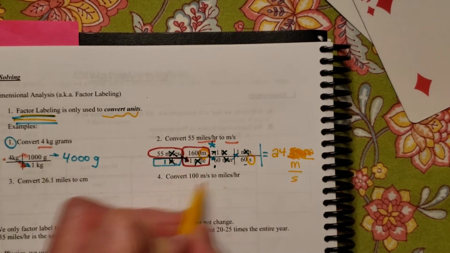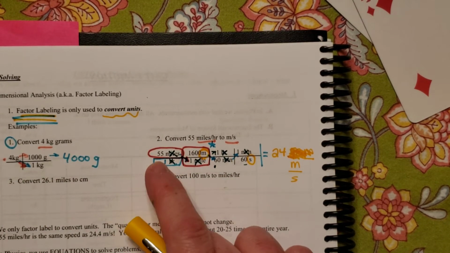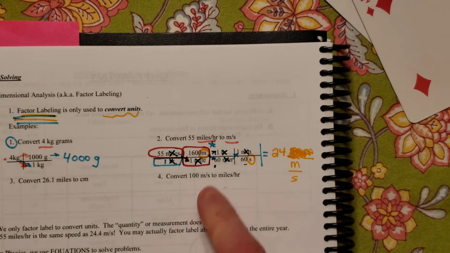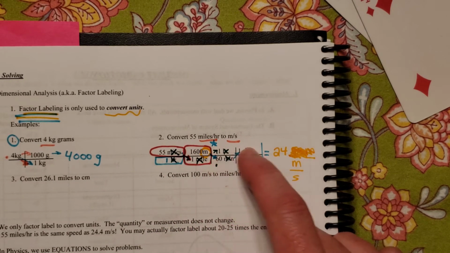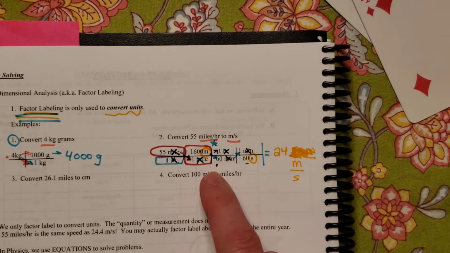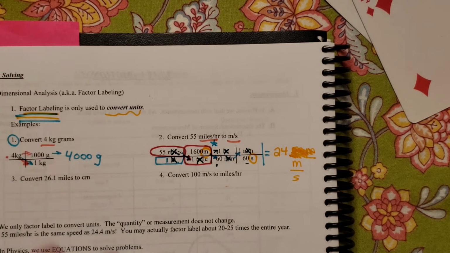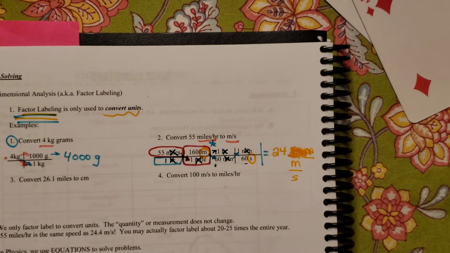And then I just pop through and I do this math. So 55 times 1,600. And then on the bottom, and I should include times 1 times 1, and then on the bottom, I do 1 times 60 times 60. I divide those 2 sets of numbers and I get 24.44444 forever.